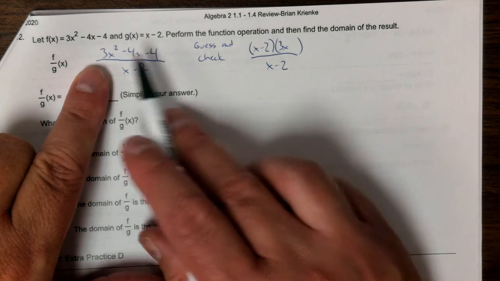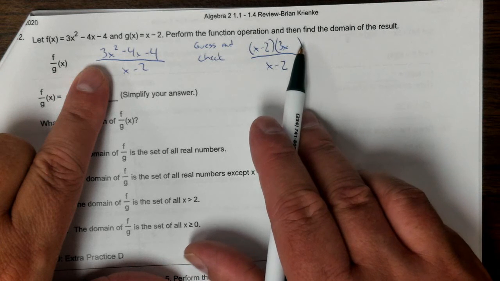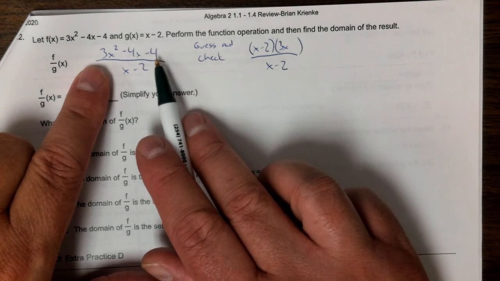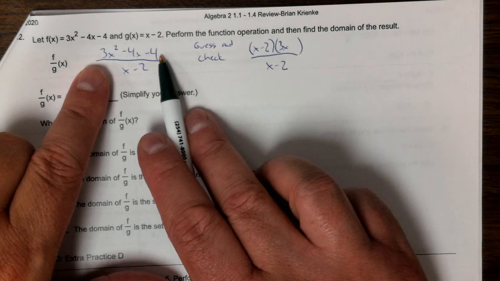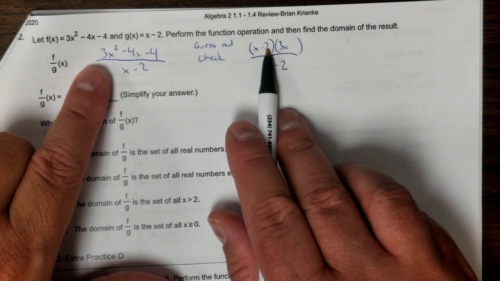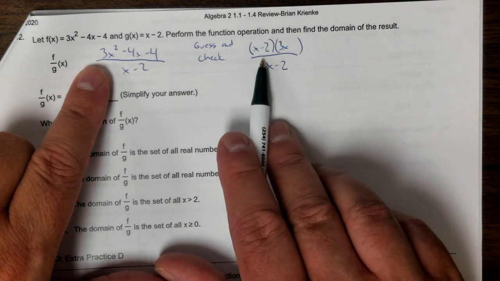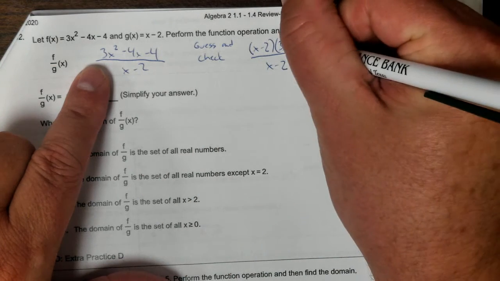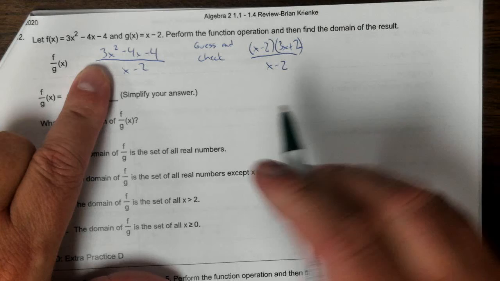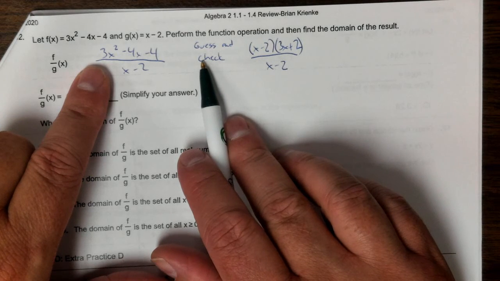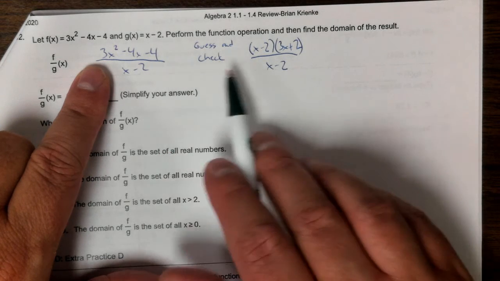And then for this part, looks like we need a negative 4 for the last part. So far we have a negative 2, so in order to get a negative 4, we'd have to say negative 2 times positive 2. Again, this is just a guess and check, so now let's test every single thing.